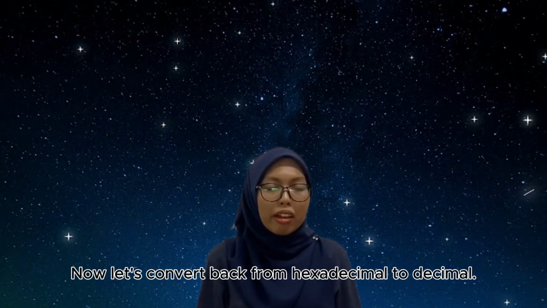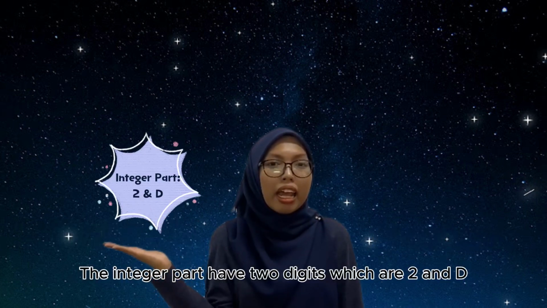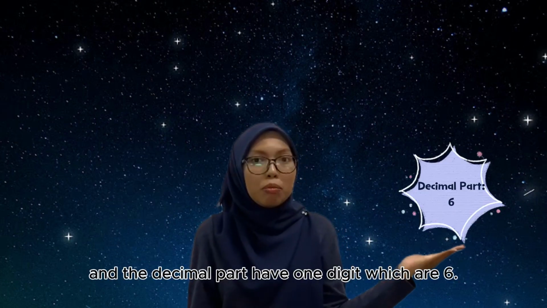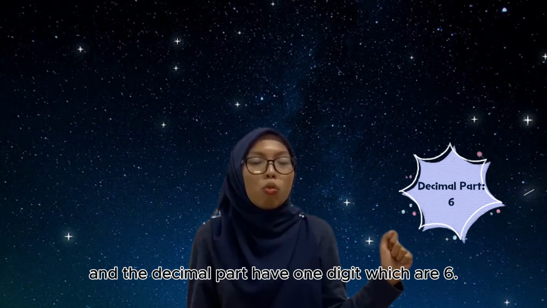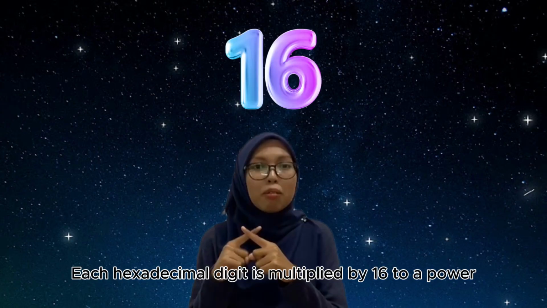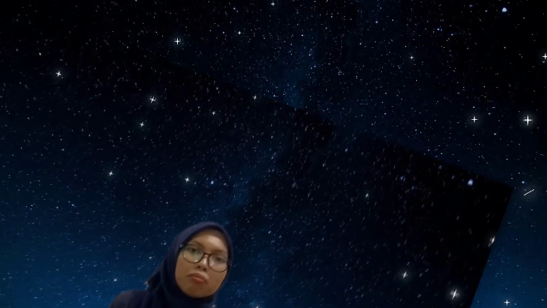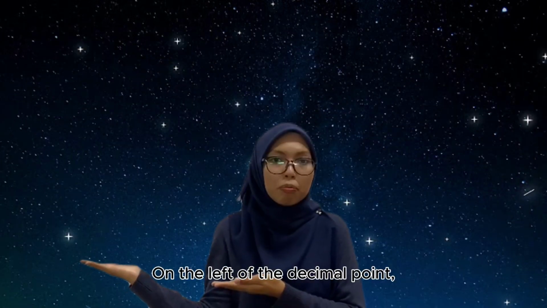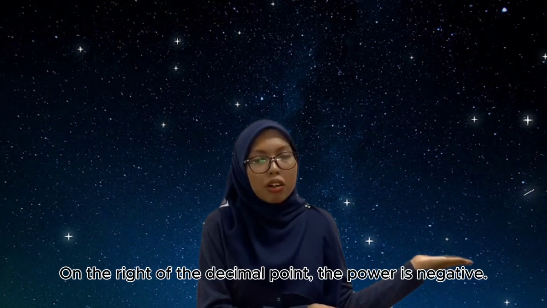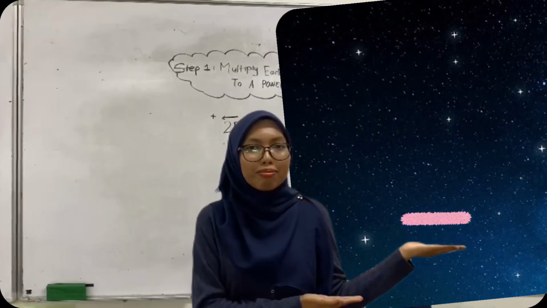Now, let's convert back from hexadecimal to decimal. The integer part has 2 digits, which are 2 and D, and the decimal part has 1 digit, which is 6. Each hex digit is multiplied by 16 to a power according to its position. On the left of the decimal point, the power is positive. On the right of the decimal point, the power is negative.